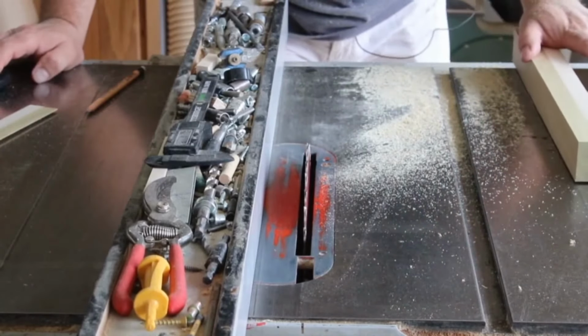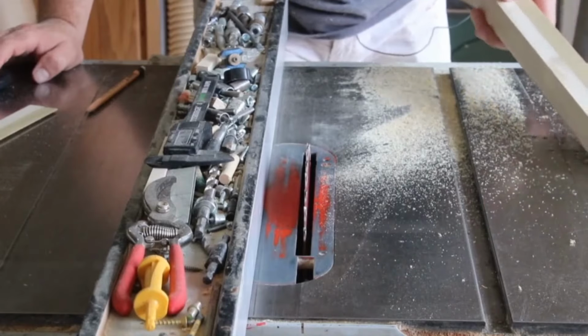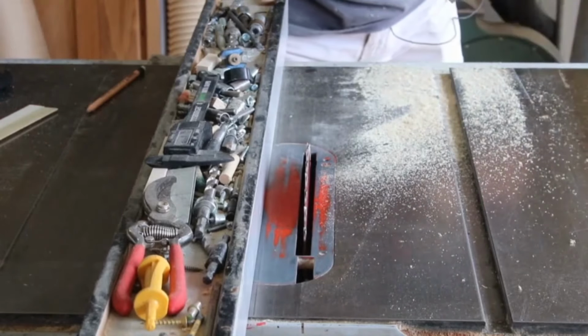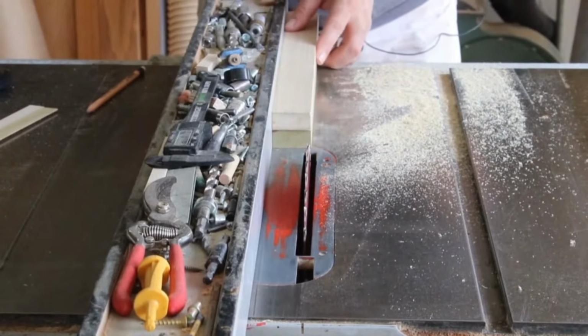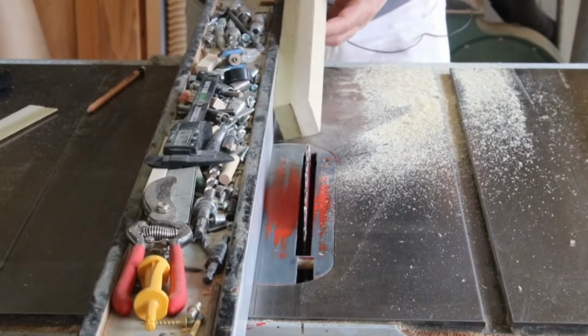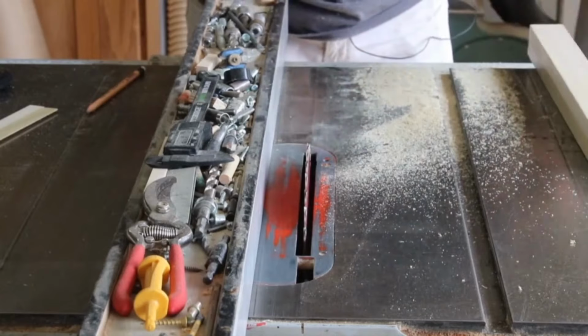Set my fence to 1.5 inches. This is where I make my final cuts. Basically, I'm looking for the best face, and that's the one I'm going to put against the fence, because I want to clean off the worst face. So I just kind of look at it.